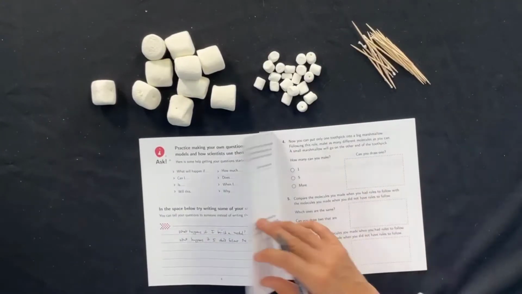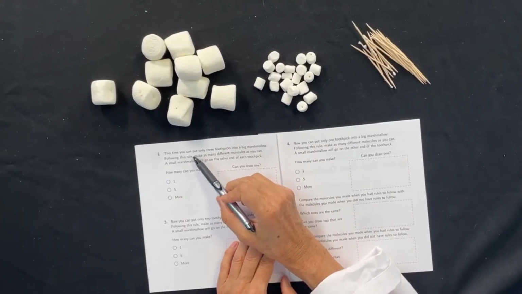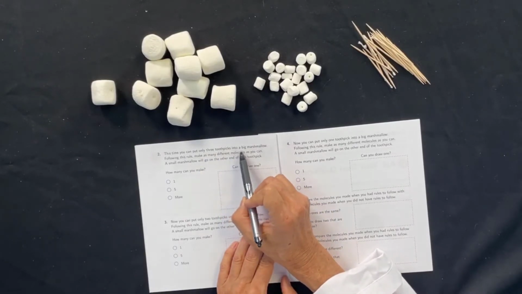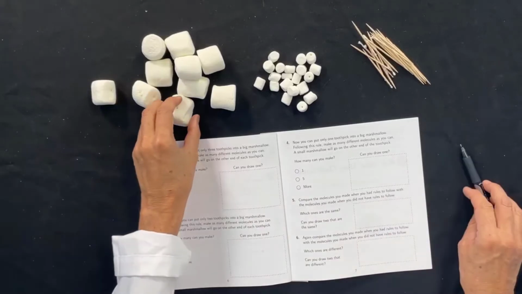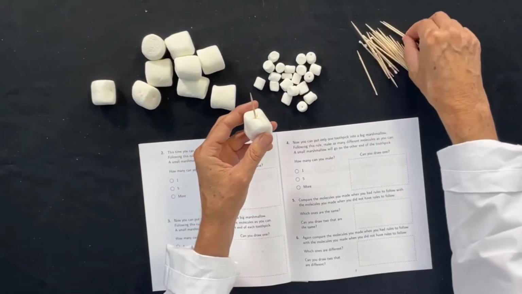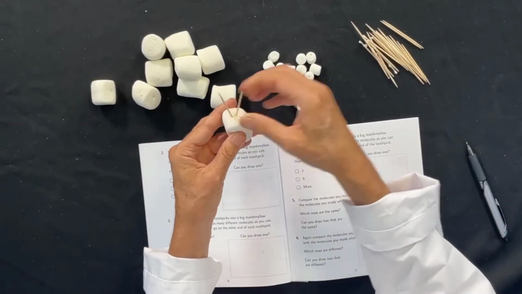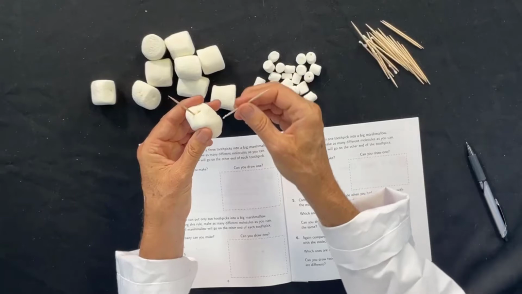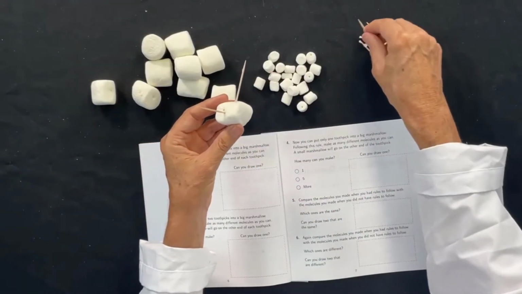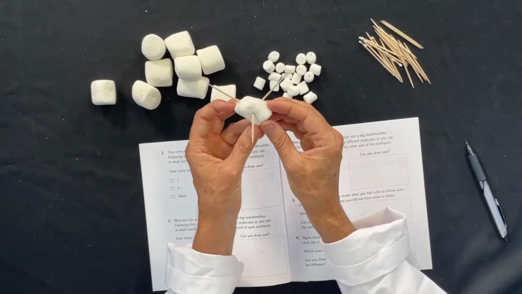Okay, so turning the page, the next instruction says this time you can only put 3 toothpicks into a big marshmallow. So let's go ahead and do that. We'll put 3 toothpicks into a big marshmallow. And it doesn't say how to do the 3. You could put them all 3 together, or you could put them each one on a side. Go ahead and put 3 toothpicks in a marshmallow.